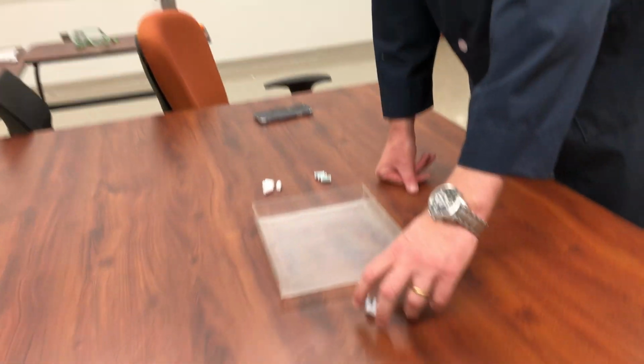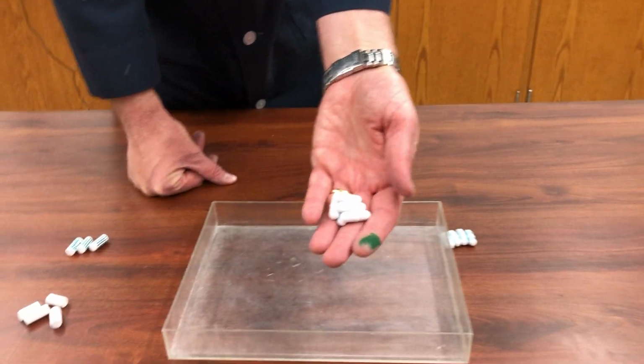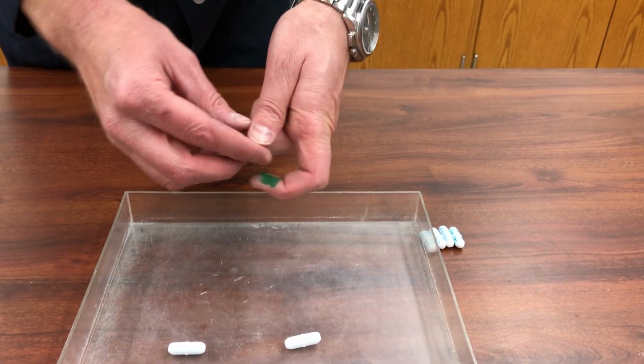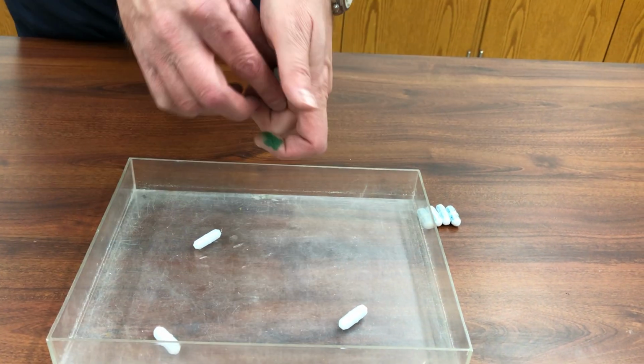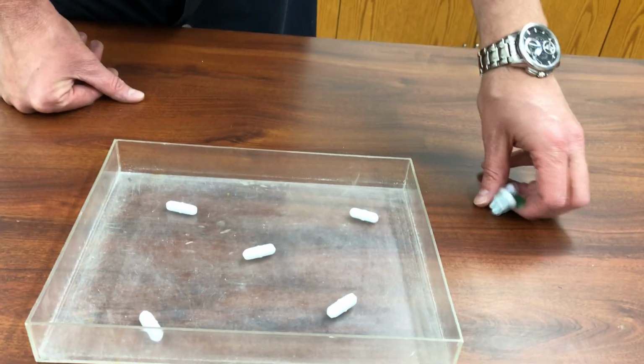So let's consider for a minute some molecules that attract each other strongly, like these stir bars. I take those molecules and I'm going to spread those in my tray.